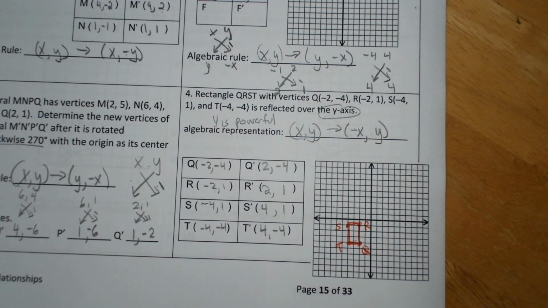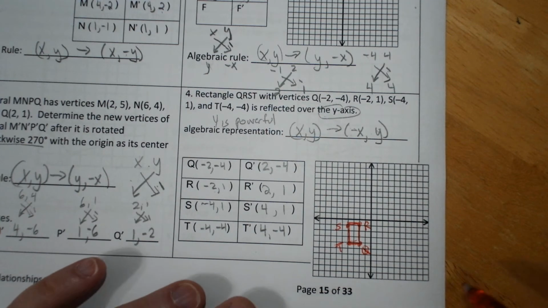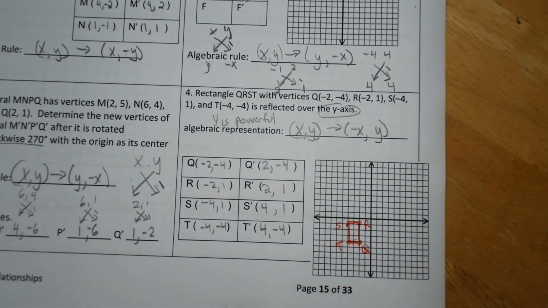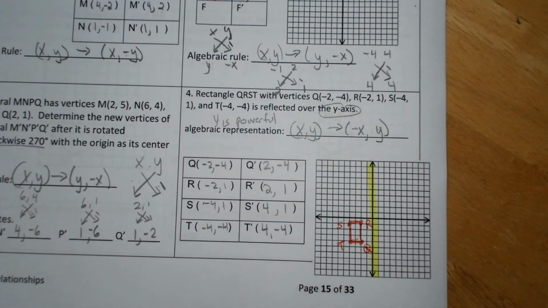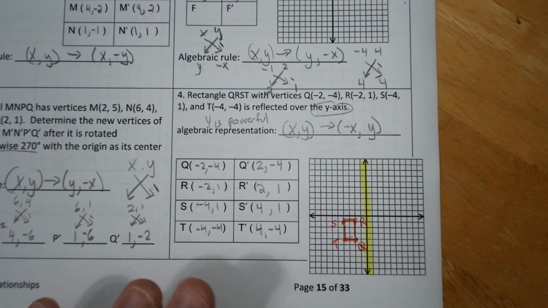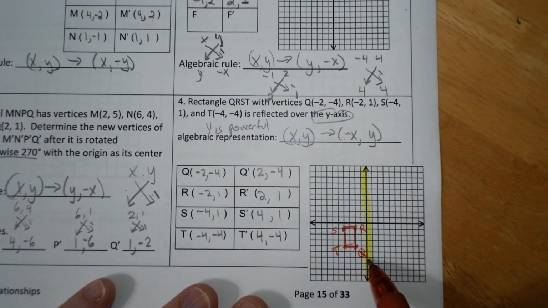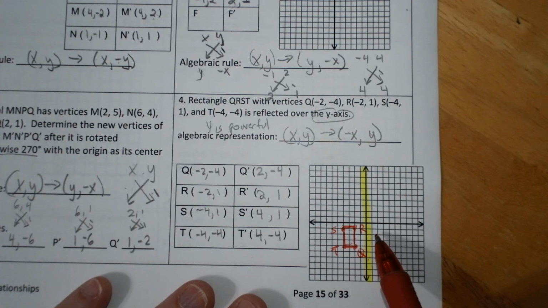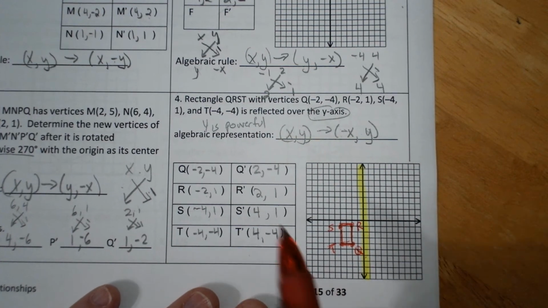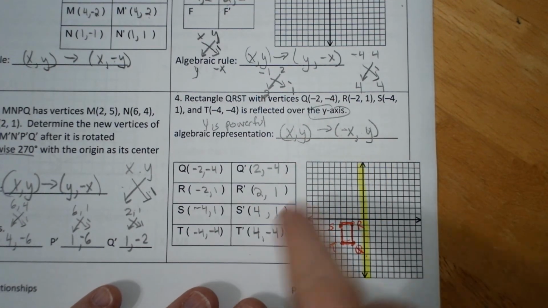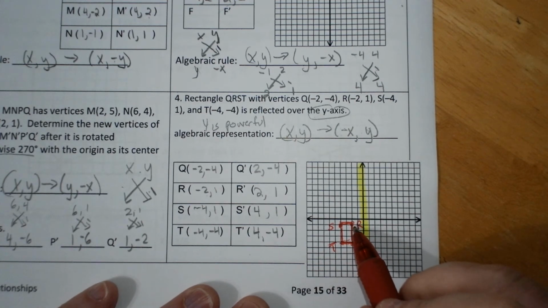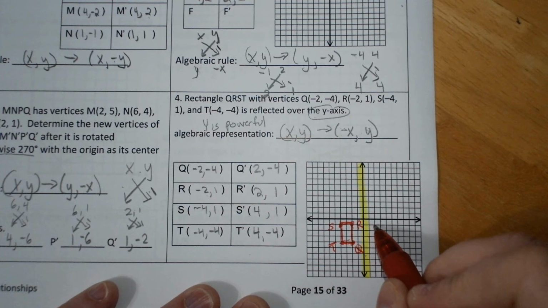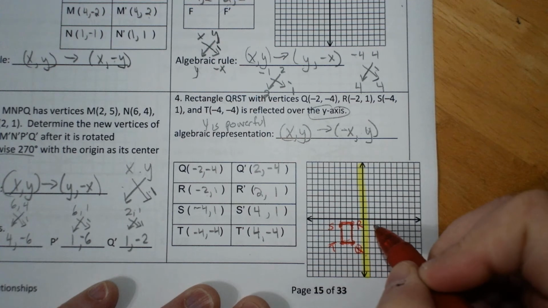Something you have to realize is we're doing this over the y-axis. I always have to highlight this because I'll forget which way I'm going. Who's closest to the y? R and Q. Who's going to still be closest to the y-axis? R and Q. So if you plotted it and you didn't want to do this, you still have to come up with that rule. You're going to go, okay, he's 2 spots from the y, he's going to go 2 spots from the y, and I'm going to put the point.